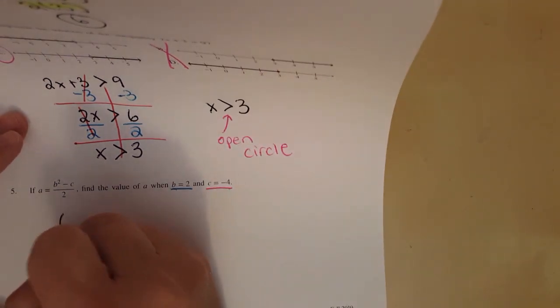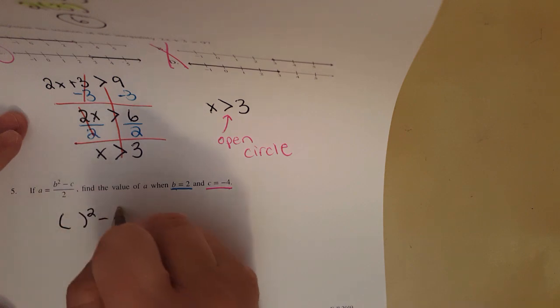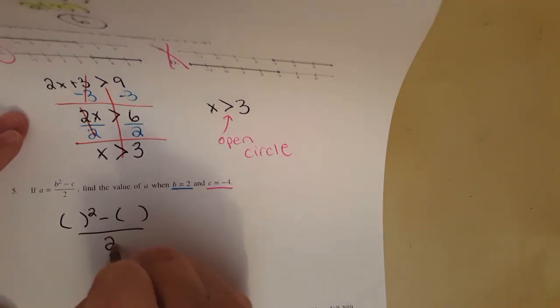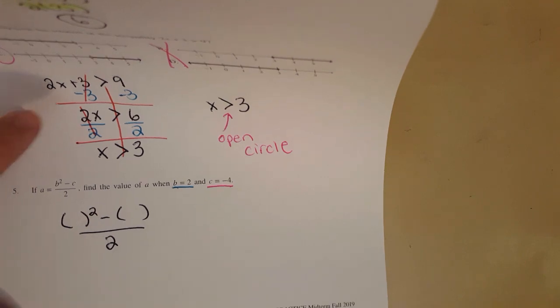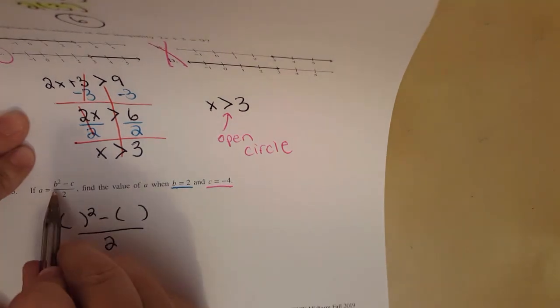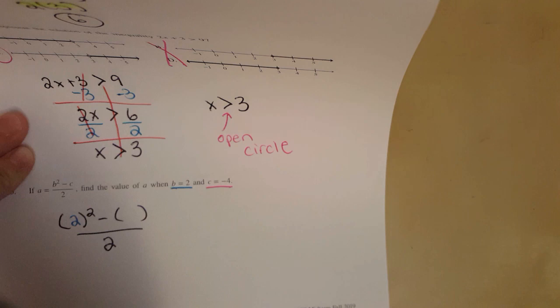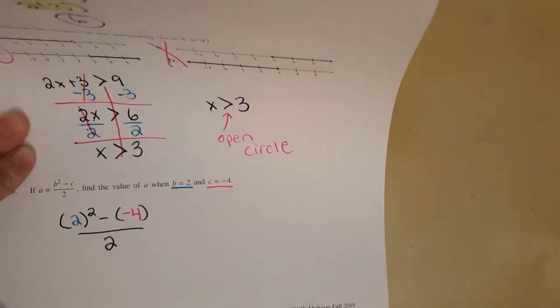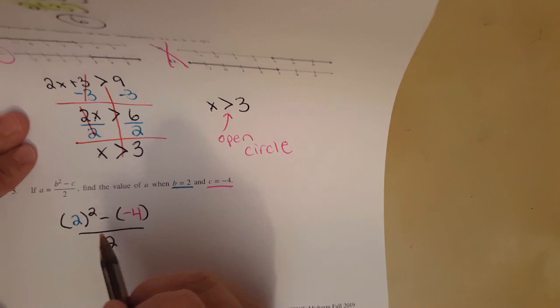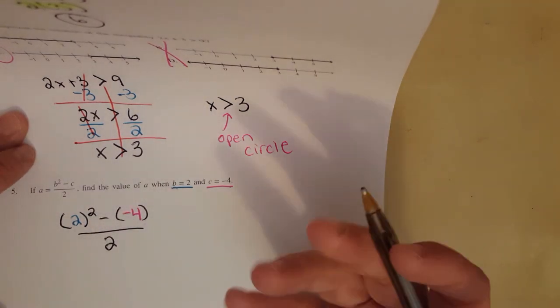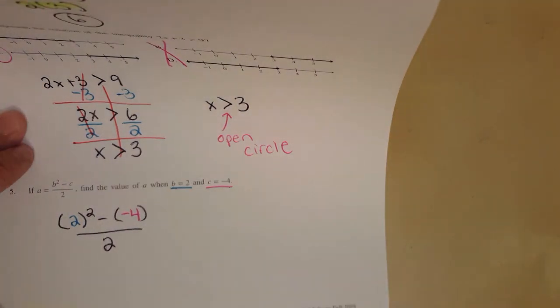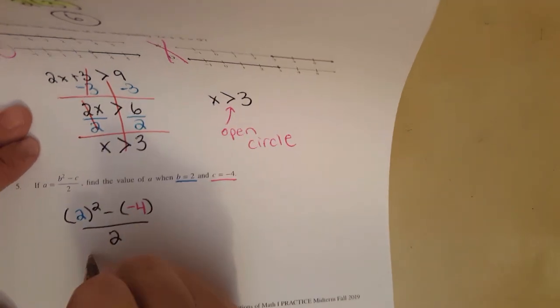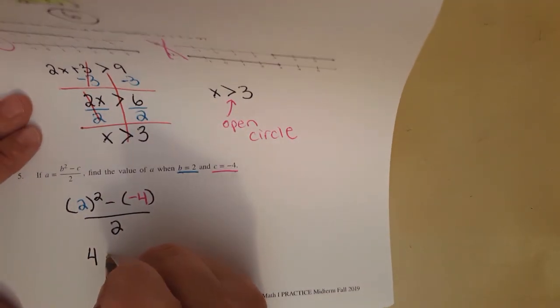So I'm going to rewrite this. We have our b squared minus c, all divided by 2, and this will all equal a. Now for b, that's my squared, I'm going to substitute 2. And for c, I'm going to substitute negative 4. Now our order of operations tells us that we start with our exponents in this scenario, because our parentheses here are really just used to separate off those numbers. So 2 squared is going to give me 4.